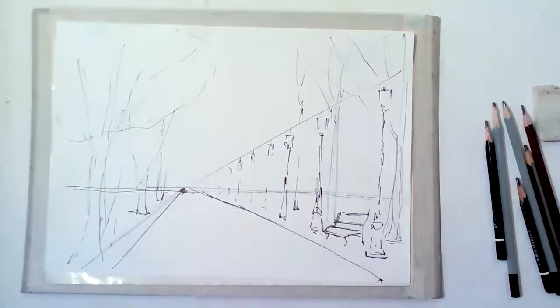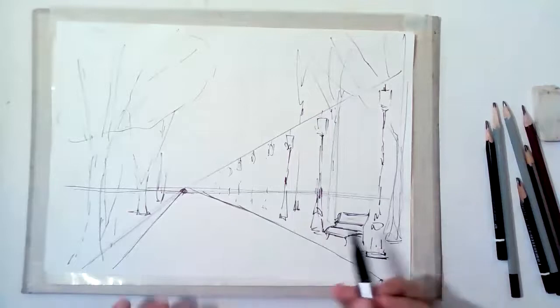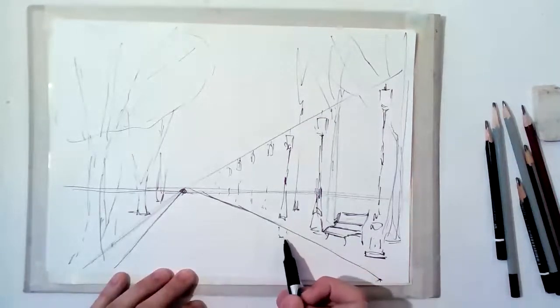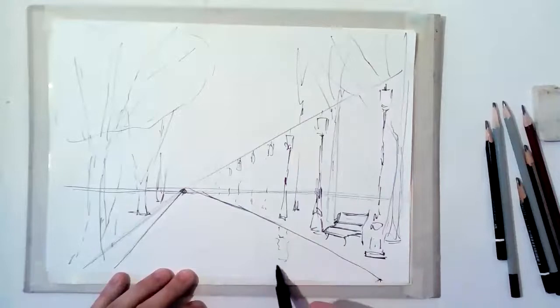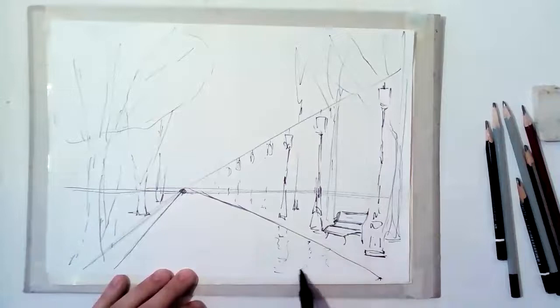So what we can also mark, which will of course create this rainy feeling, is all the reflections of the street lamps. And reflection is always vertical. So don't try to make it kind of fancy.